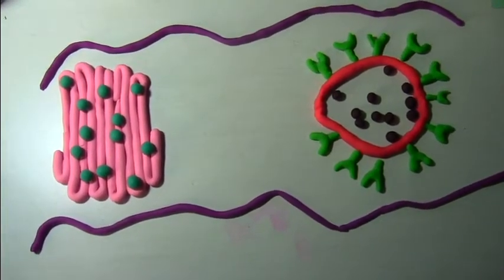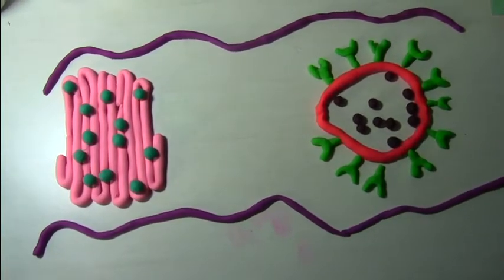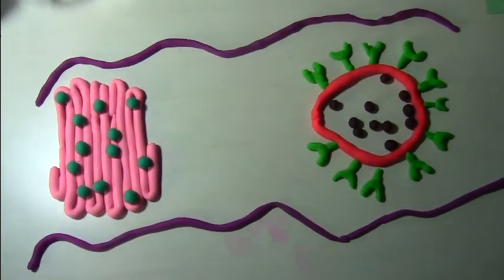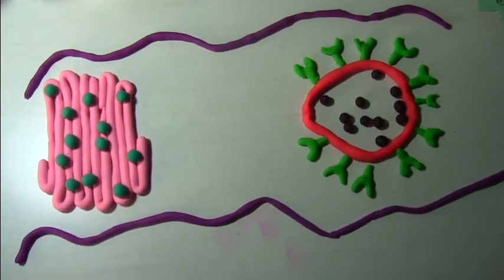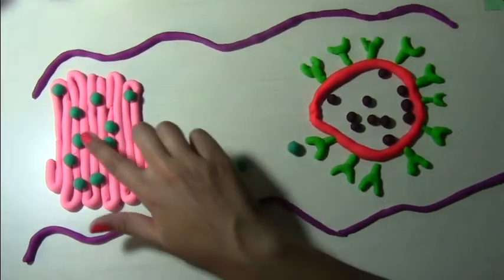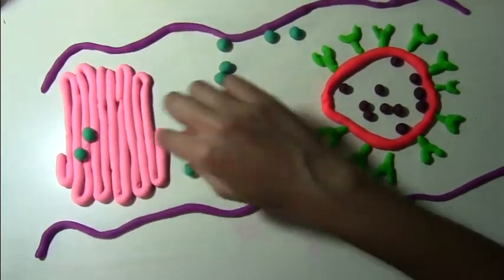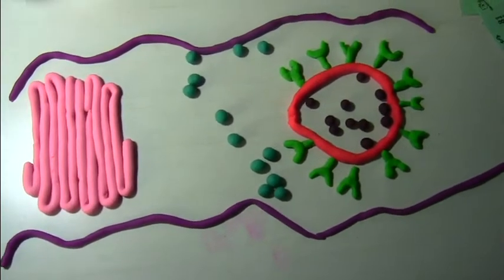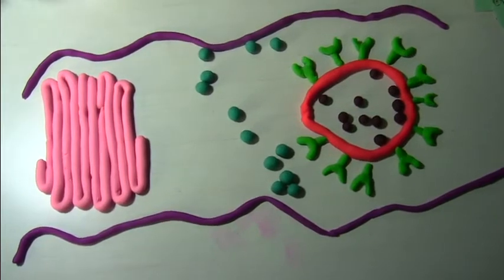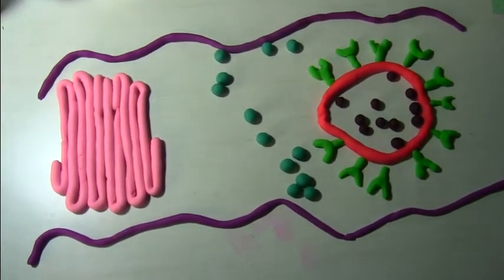A signal from the body triggers the release of a hormone from one of the endocrine glands. For example, when there is not enough glucose in the blood, the pancreas releases glucagon. This hormone goes and attaches to its specific target cell.